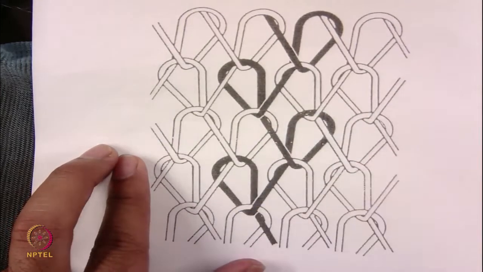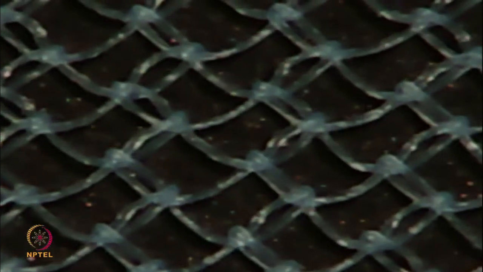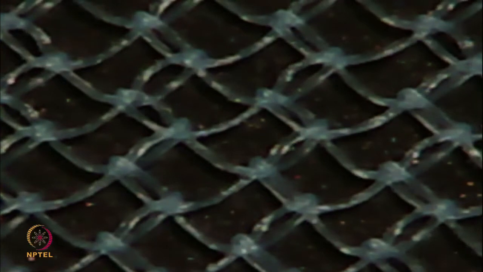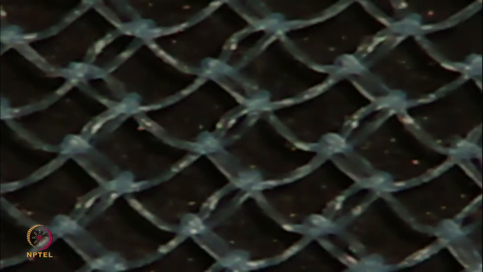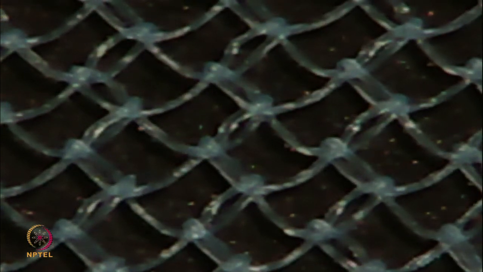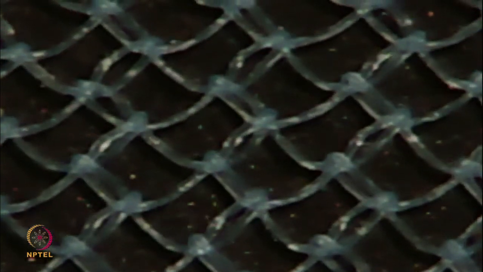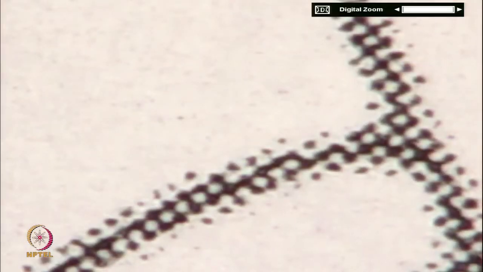If you try to look carefully again, the loop is tilted left, and then one single yarn goes into the second course, then the loop is tilted towards the right, then again the loop is tilted towards the left. So, this is how the yarn is being provided. Although this is very small, I cannot point it out on the fabric because the fabric dimensions are very small, but the schematic, hopefully, should be clear to you.